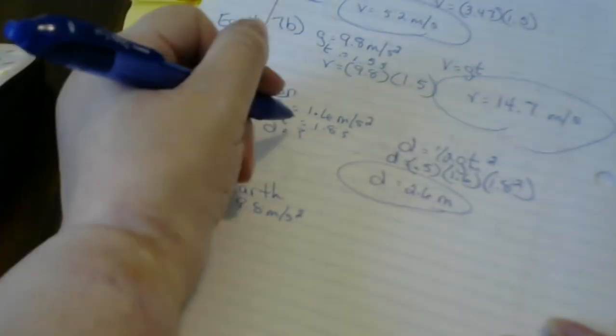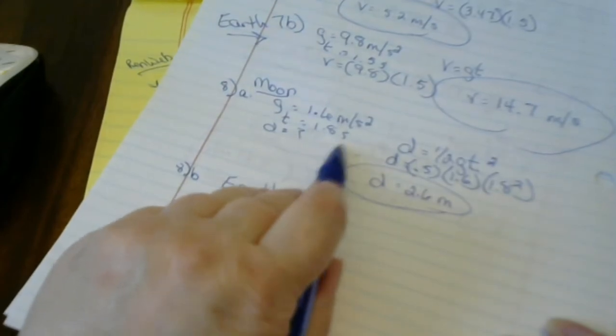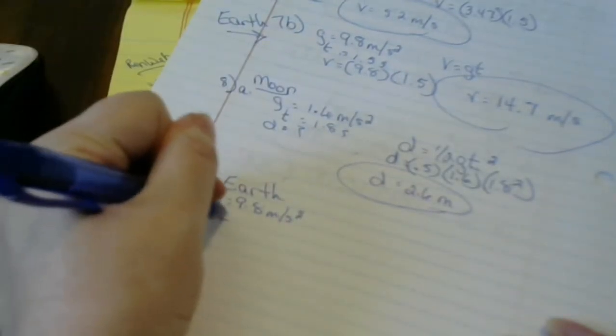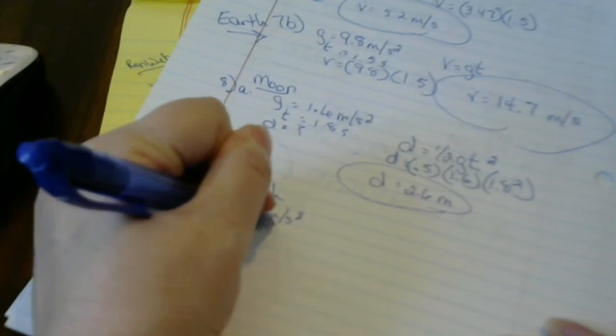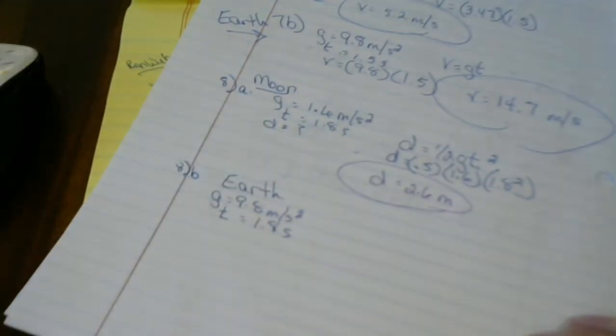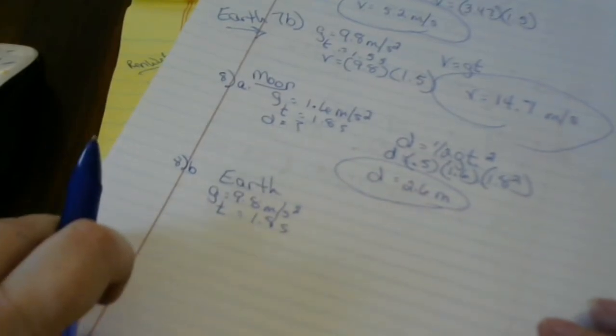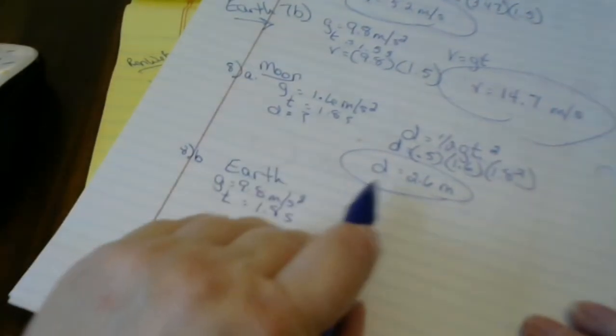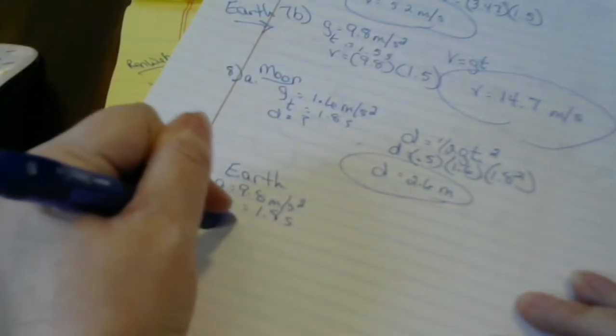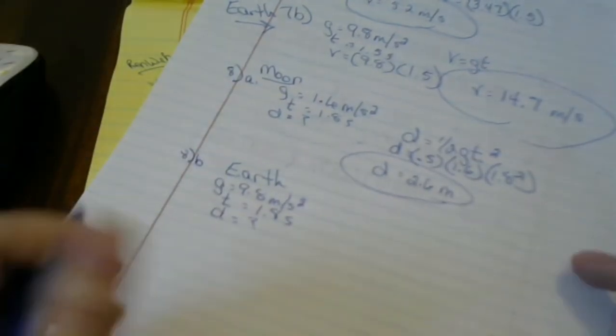And your time up here is 1.8. So let's bring that down so we remember it. Okay, 1.8 seconds. Sorry, somebody's dinging me. Okay, and then I still want to know distance. Okay, so let's go ahead and put distance here.